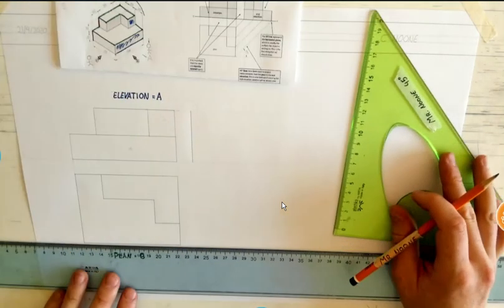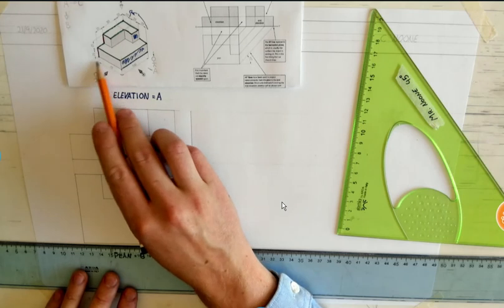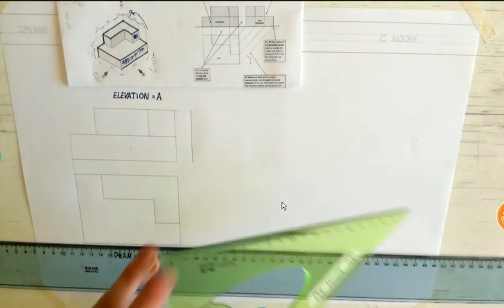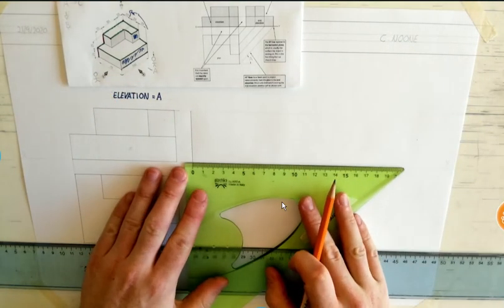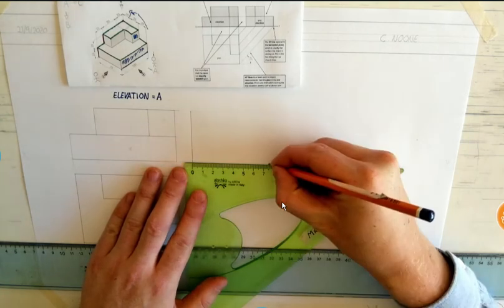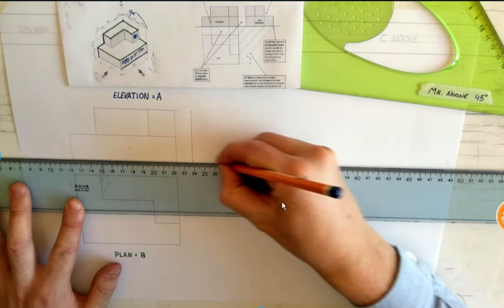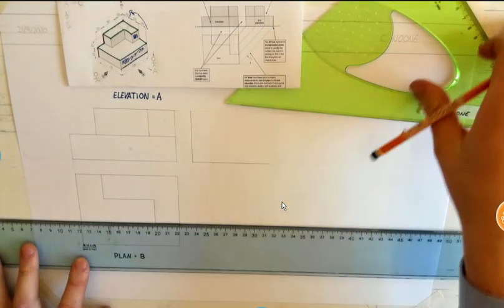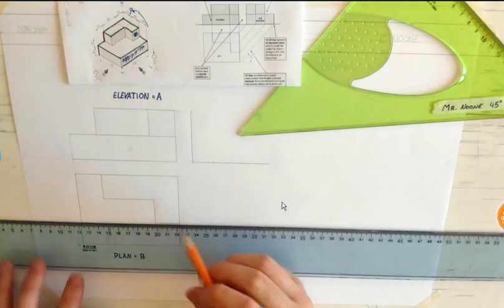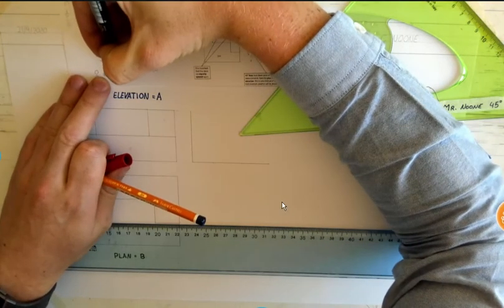Okay. Next thing then, if I was looking from C, the width of the shape would be 75, so I can just measure 75 here. Okay, be careful now. So I've measured across my 75, and I'm just going to finish off that rectangle.